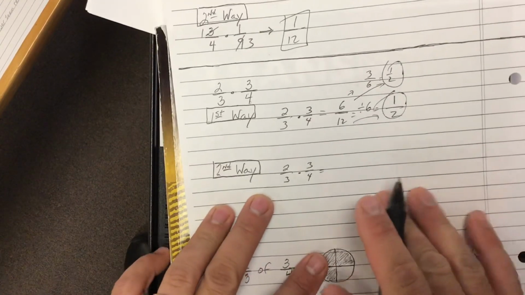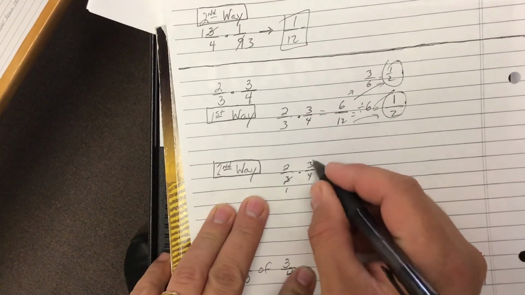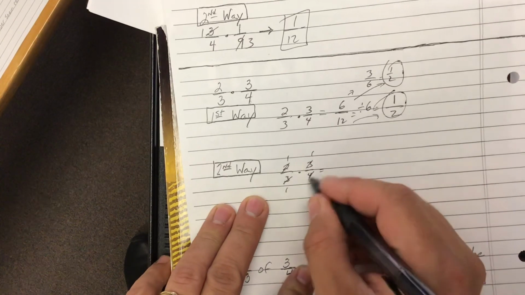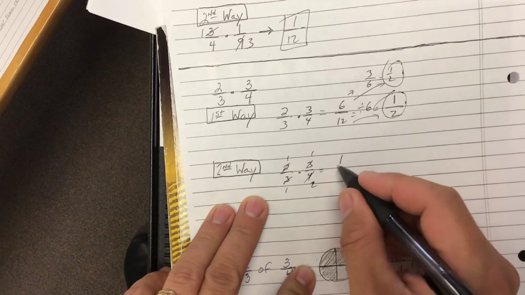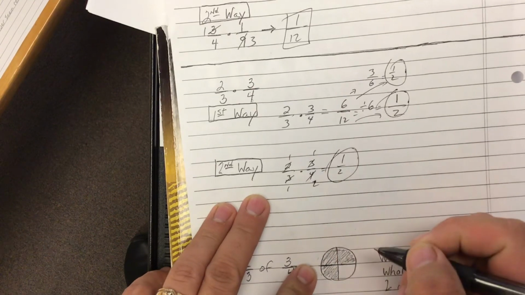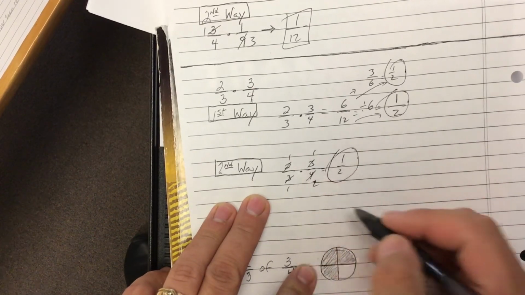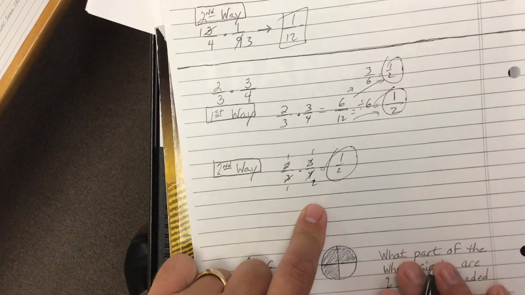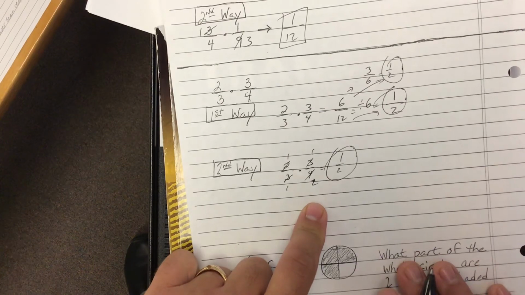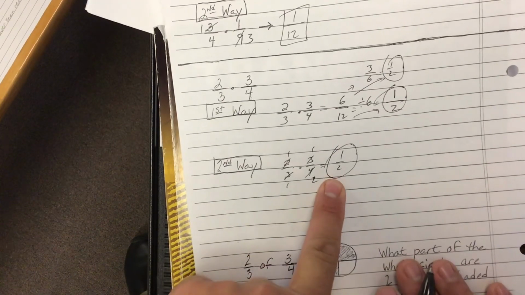Second one, cross canceling. I can cancel the 3's and I can divide by 2. So I'm left with 1 over 2. 1 times 1, 1 times 2. Remember, answers should be the same. I saw the 2 and the 4, but I still got 1 half. Yep, so you got 2 over 4, then you reduced it. I don't care how you get there, but you got to get to 1 half.